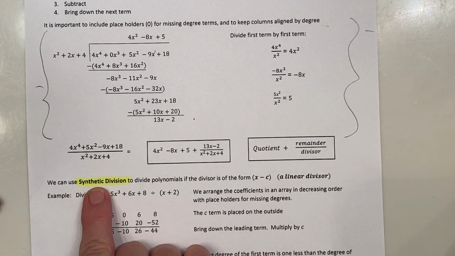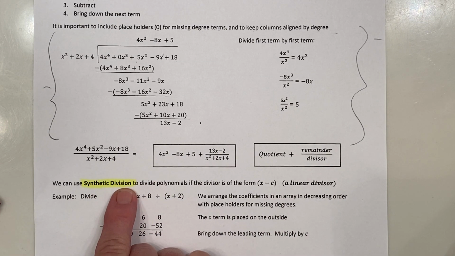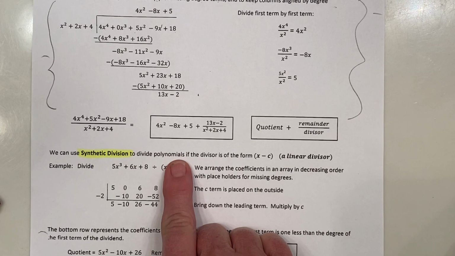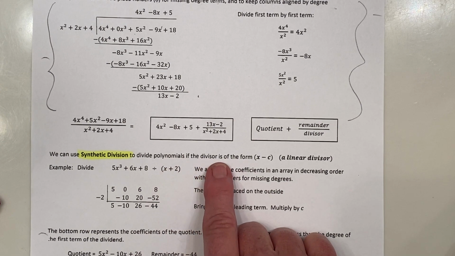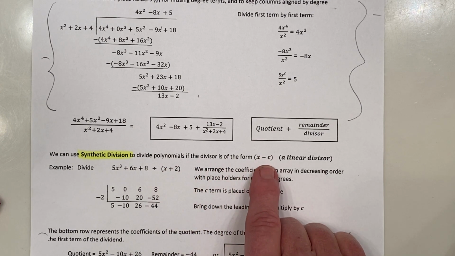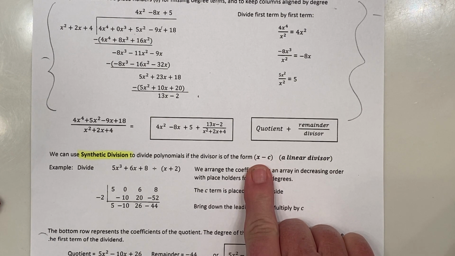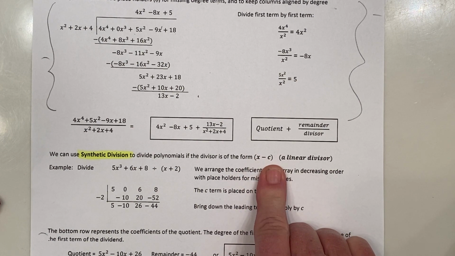We can use synthetic division, also known as a shortcut, to divide polynomials, but only with certain division problems. And that's if the divisor is of this linear form, x minus c, meaning I can't divide by a quadratic. This has to be x to the first power plus or minus some other number here.